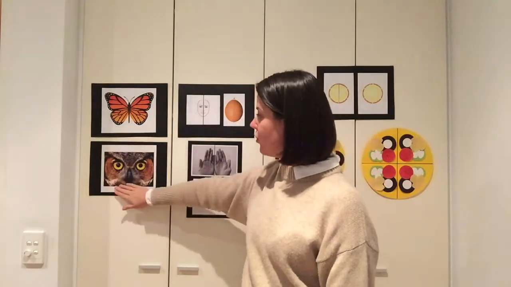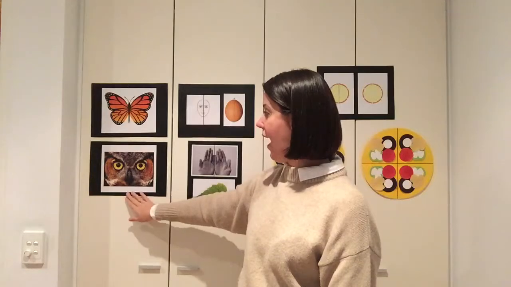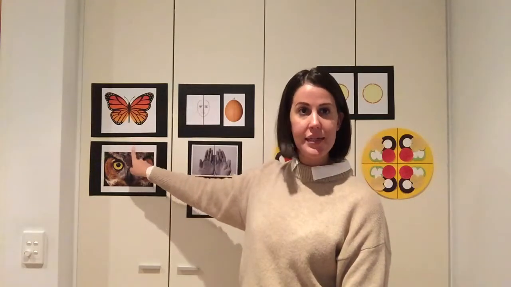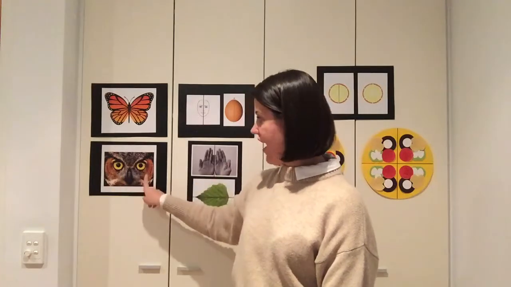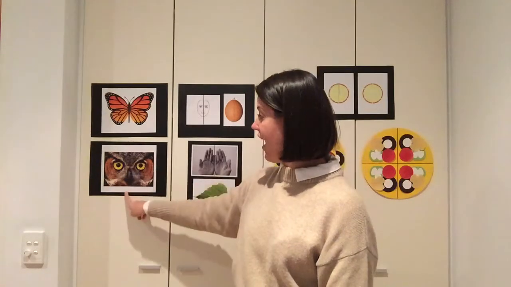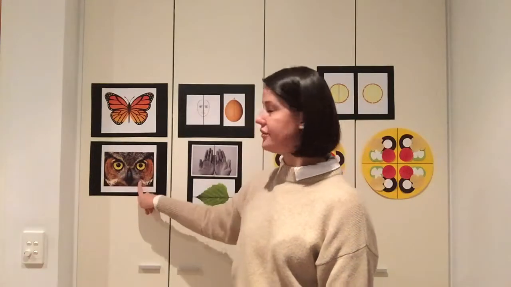We'll then have a look at the face of the owl. If we draw a line down the centre of the face of the owl, each side is a mirror image of the other. So the face of this owl has symmetry. When an object or shape has symmetry, it is known as symmetrical.